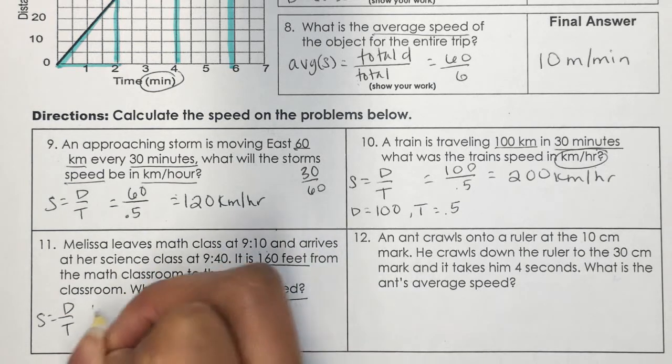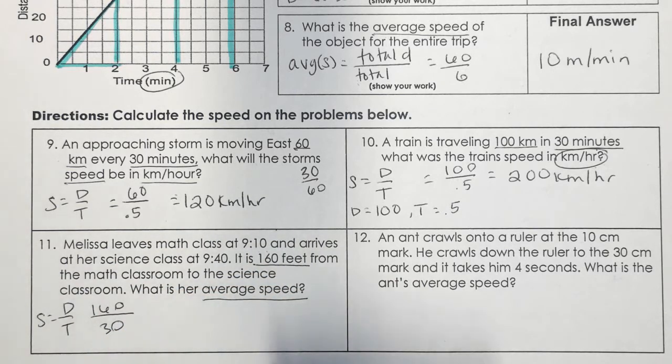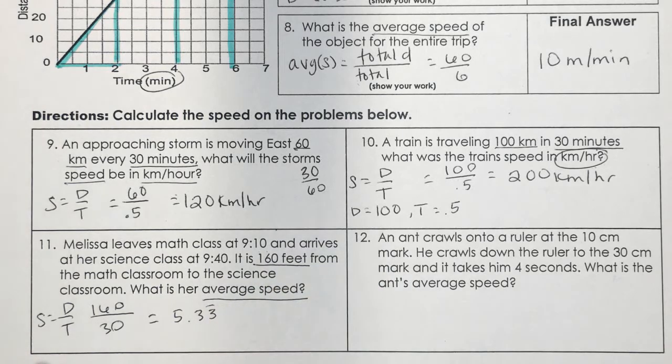The distance is going to be 160, and the time is going to be 30. Right? So 160 divided by 30 was 5.33, repeating.